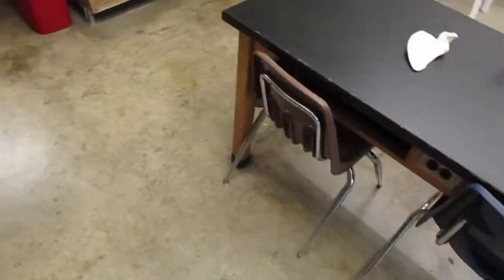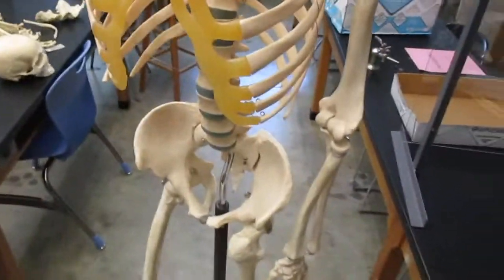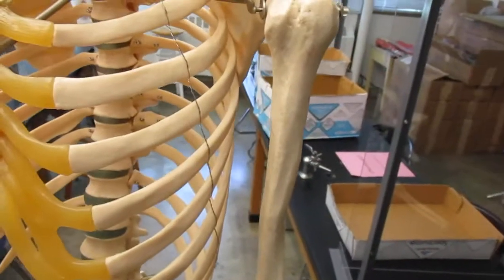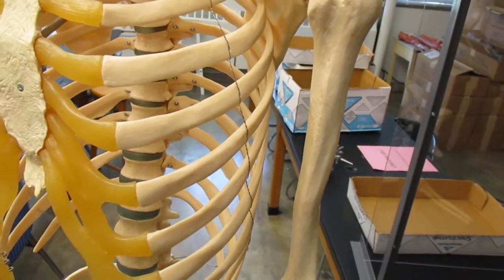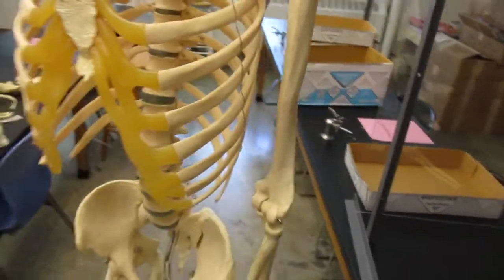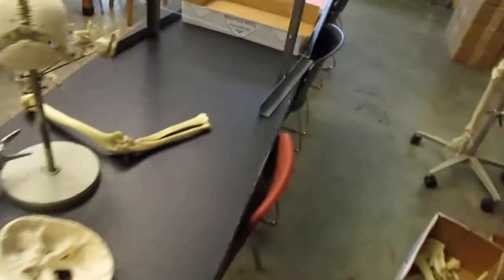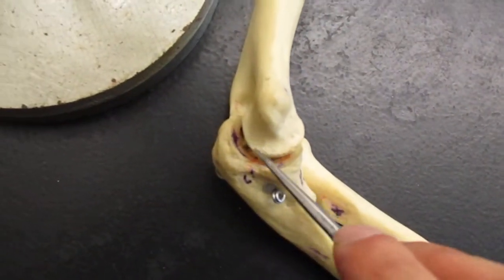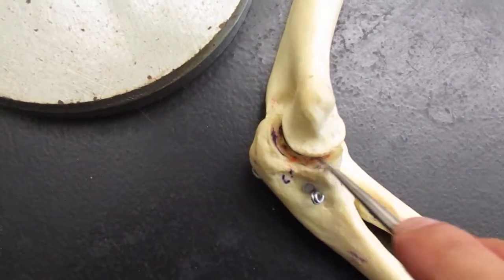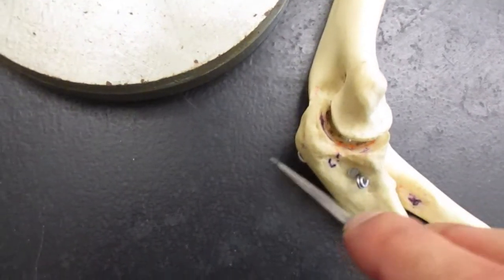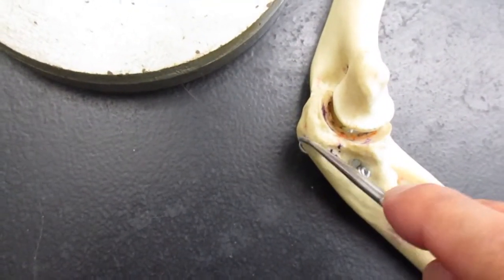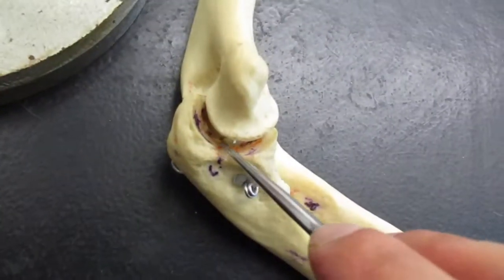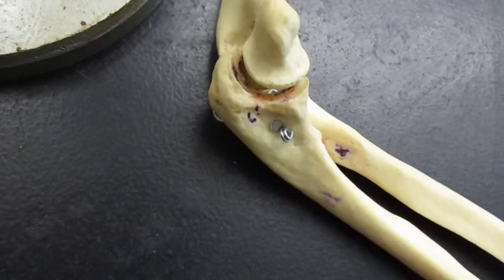And I think that's it as far as the pectoral girdle of your appendicular skeleton. And I can't remember if I showed you the trochlear notch. So the trochlear notch is right here. So you have your olecranon process here, and then your trochlear notch is right there. I think that's it.